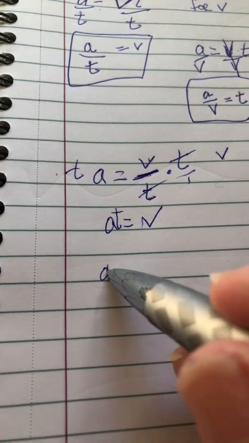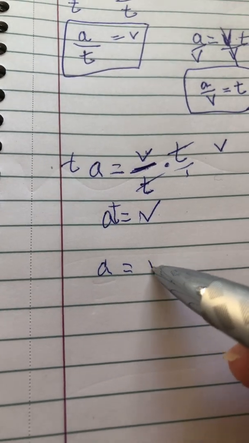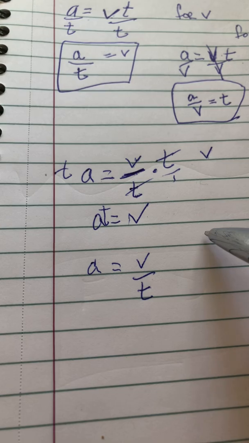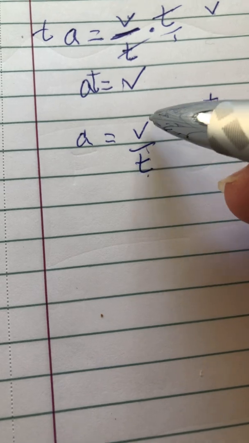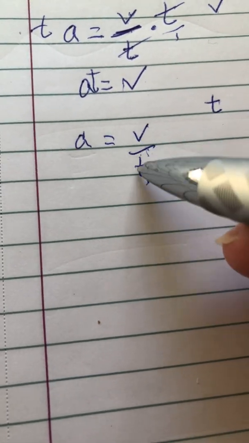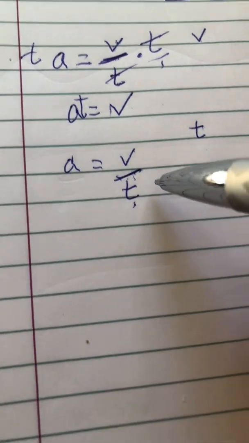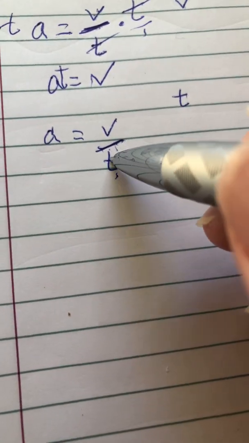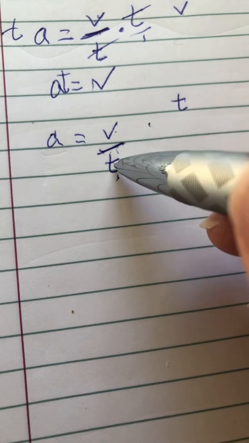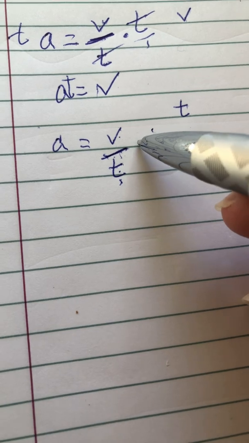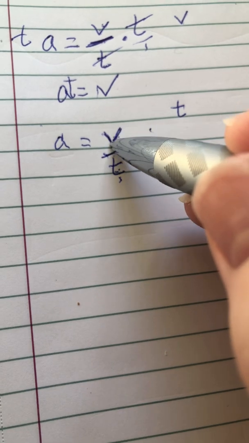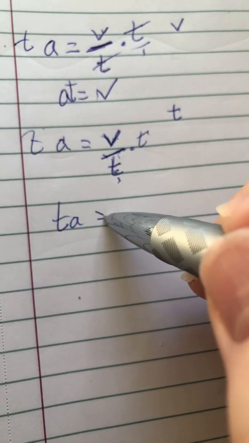If I had started off with A equals V over T, and they said solve for T. Well, the T isn't being divided. It's the V that's being divided. T is being used to divide. So what we're going to do is we're going to move the T over. We couldn't divide by V because V isn't on the bottom. Or even if we multiplied by V, since V is not on the bottom, we can't. V isn't the thing being used to divide with. T is. So we're going to multiply by T on both sides and get that TA equals V.